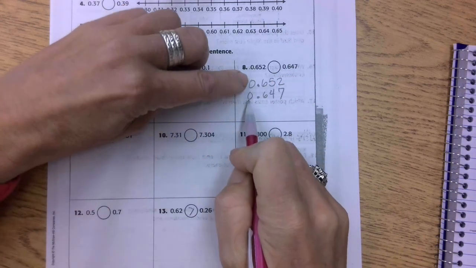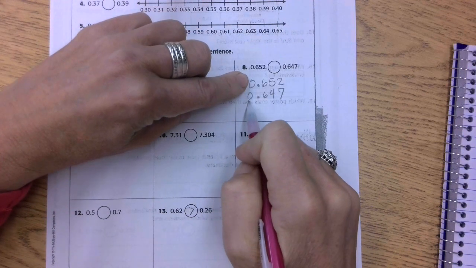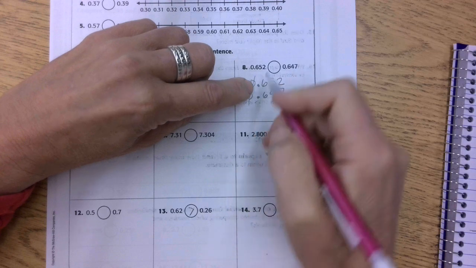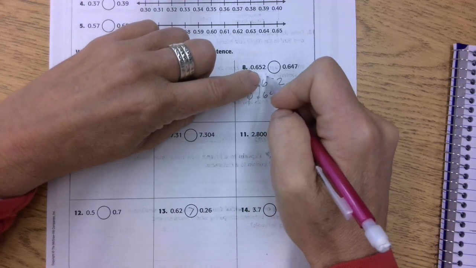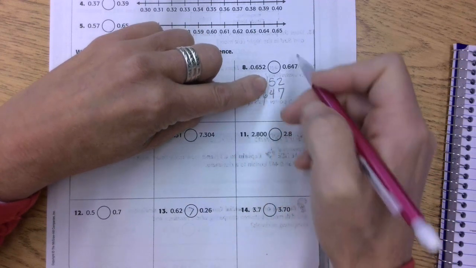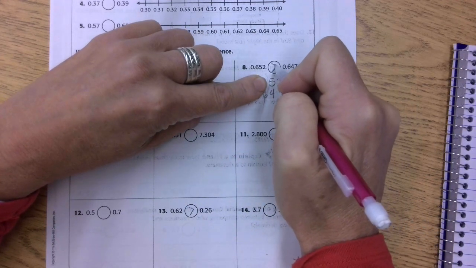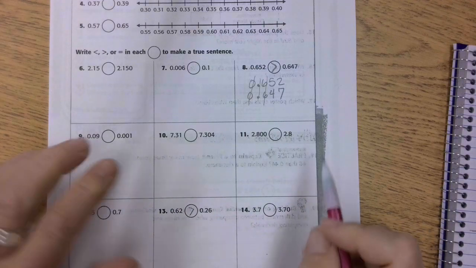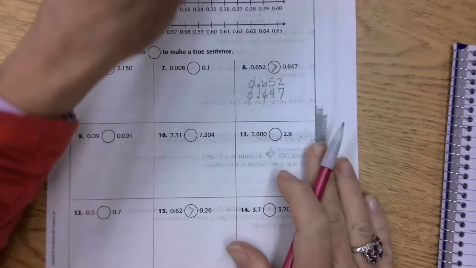So now you can go here and start and go, oh, both zeros, so those don't matter. Both sixes, both decimal points, that doesn't help us. Both sixes doesn't help us, but hey, this 5 is bigger than the 4. So he's greater than. Okay. So that's how you do this bottom section.